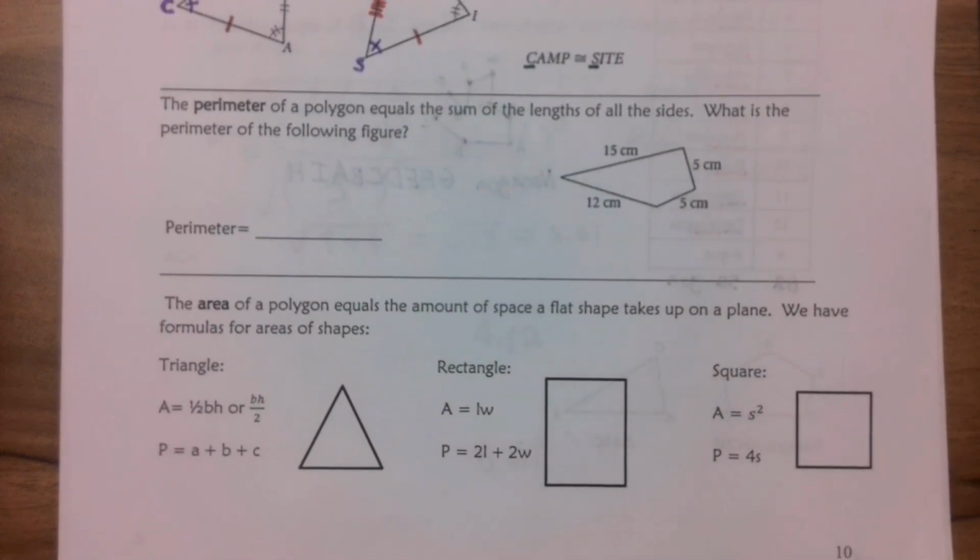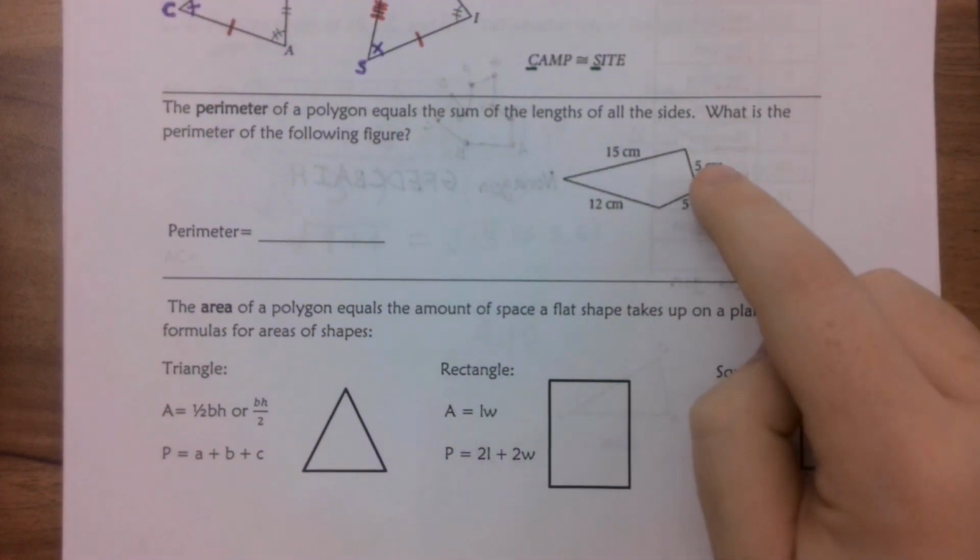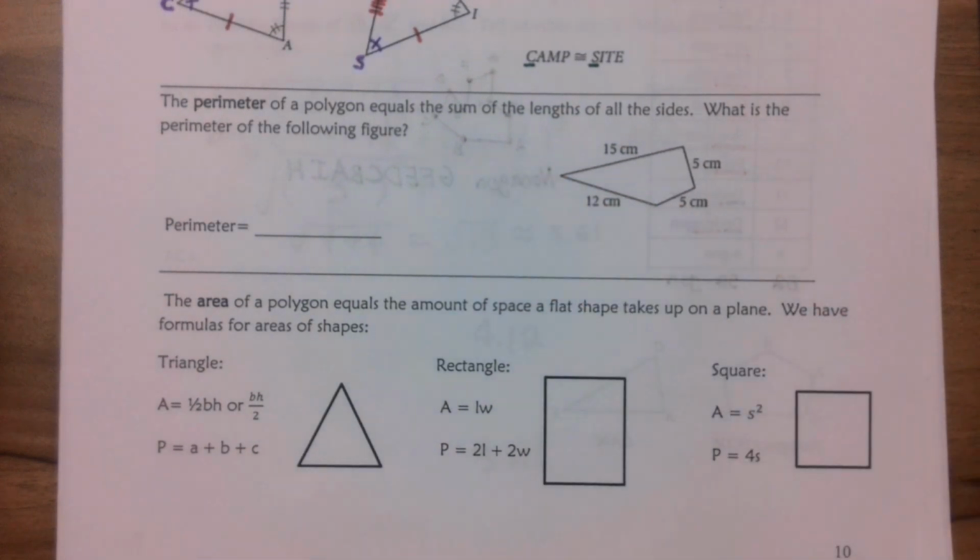Very nice. Let's take a look at area and perimeter now. This is the big one for this section. When we talk about the perimeter of a polygon, we are asking how much material makes up all of its sides added together. So you can add together all the sides of a polygon to find its perimeter.